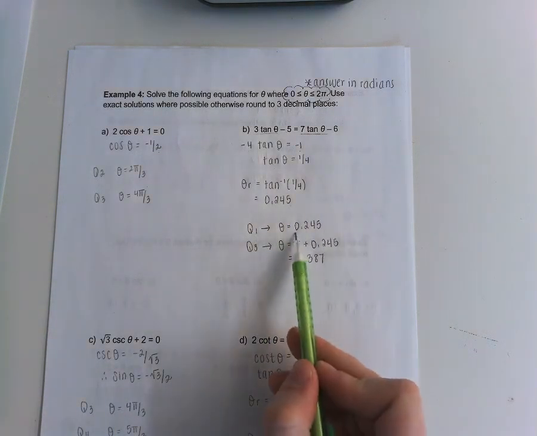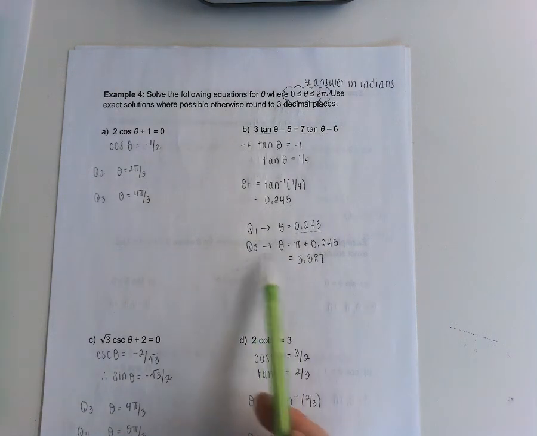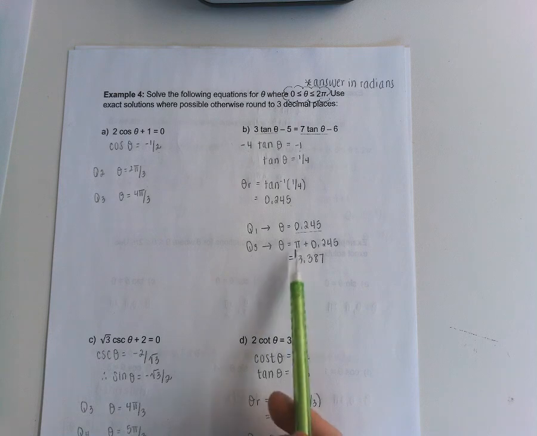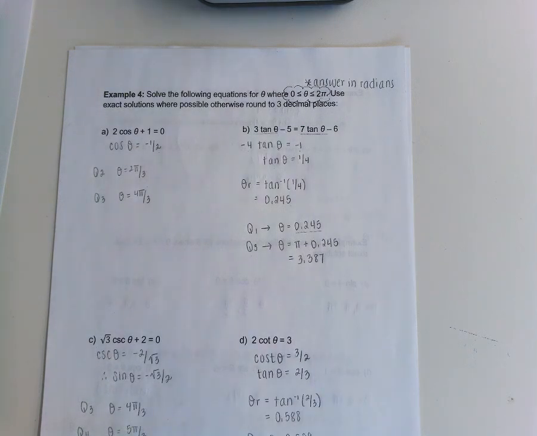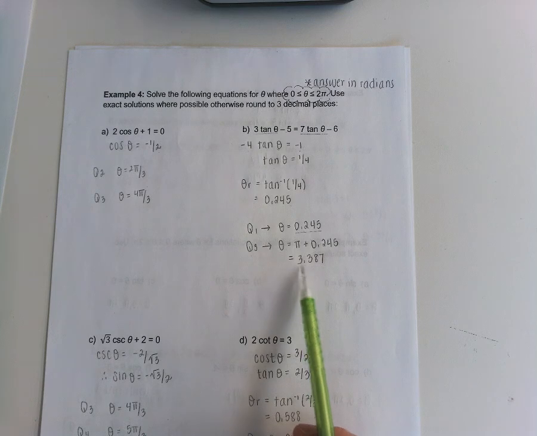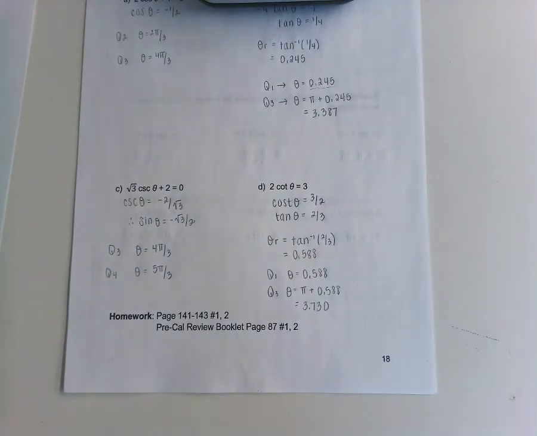So this is one of our answers. But then in quadrant 3, to find the related angle, we need to add this to pi. So pi plus 0.245 gives us our answer in quadrant 3 of 3.387 radians.